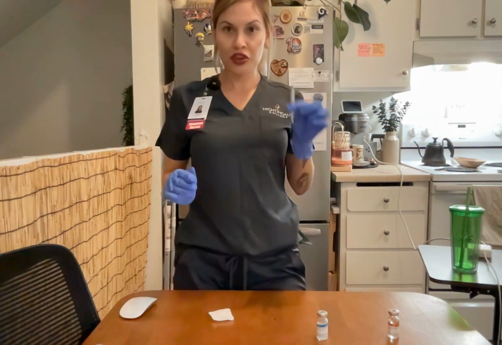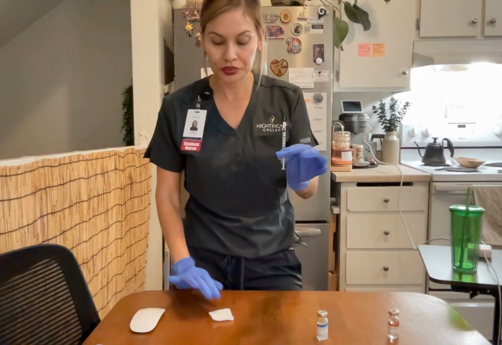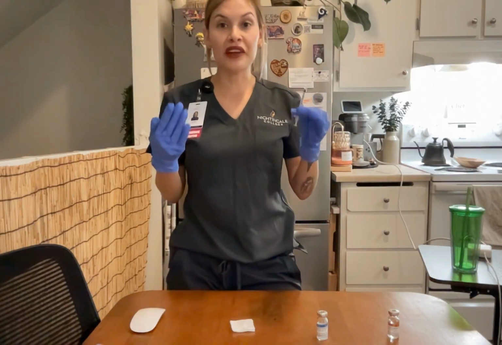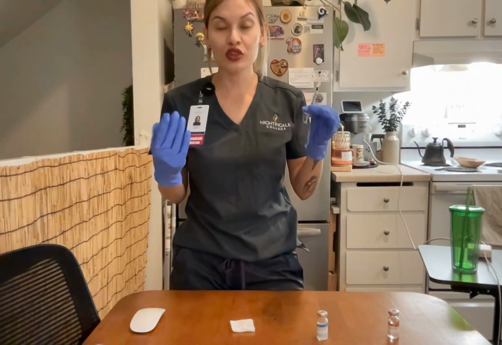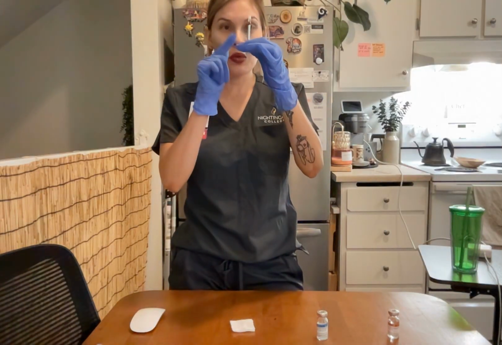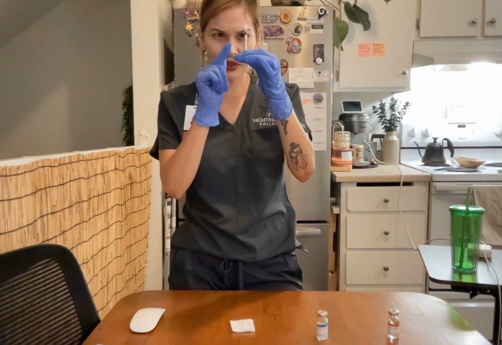Now I'm going to check and verify in the EHR or in the MAR that the correct prescribed order of regular insulin is 4 units. I check again on my syringe. I make sure that I have 4 units of regular insulin.